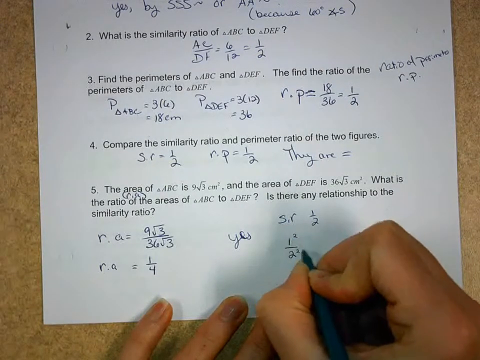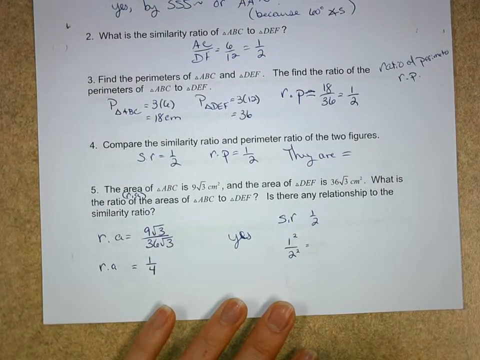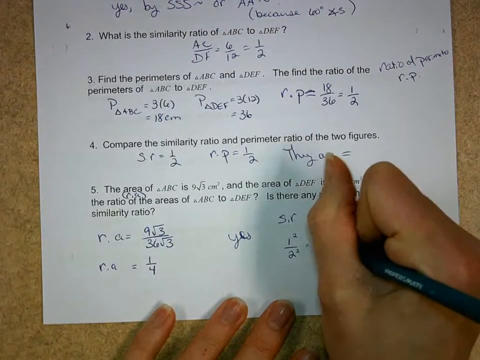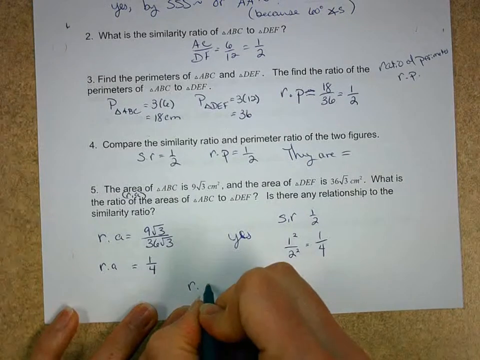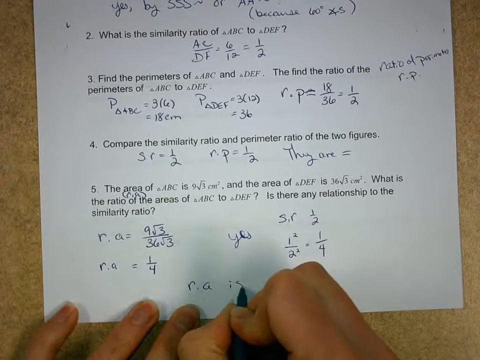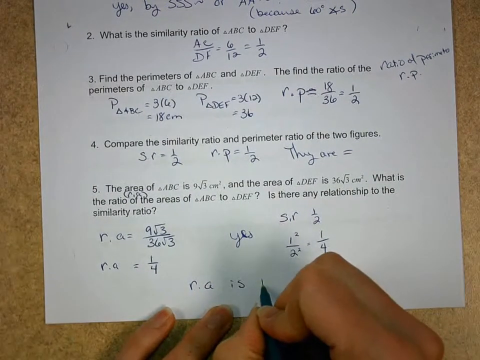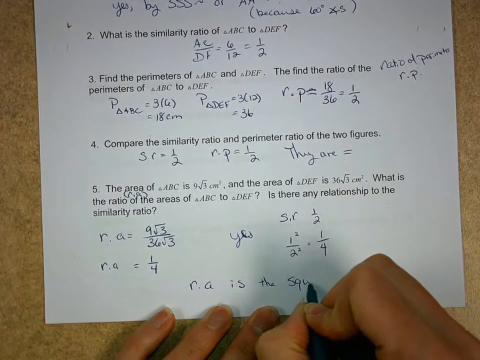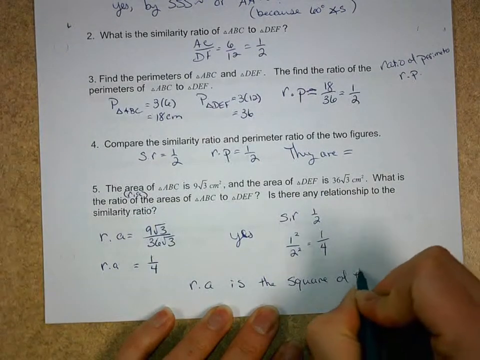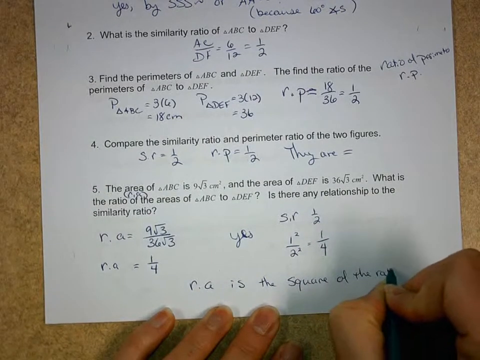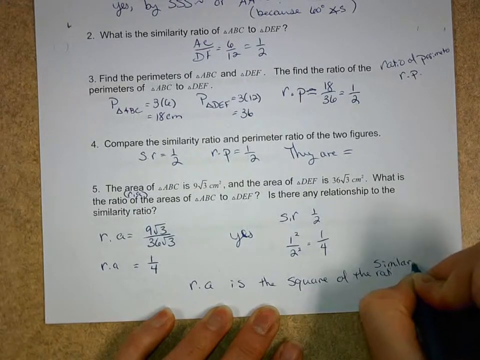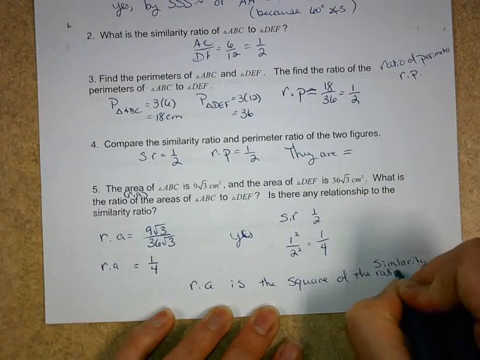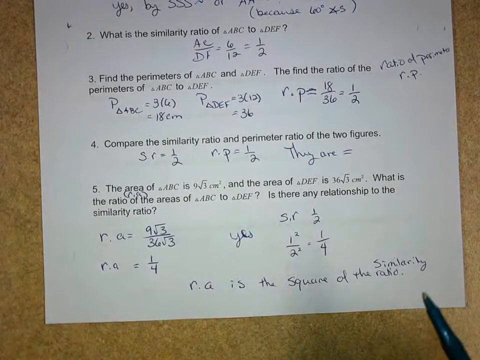What's 1 squared and 2 squared? It's 1/4. The ratio of area is the square of the similarity ratio. So basically, all I have to do is square it.